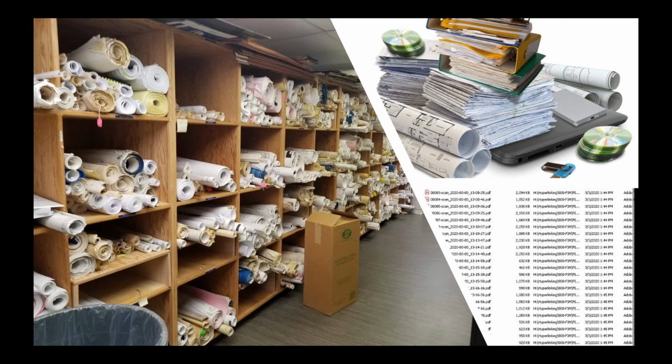They were sticking them into these bins. Well, they left for the day, not realizing the janitorial staff came in that night and dumped every one of those drawing sets that they had in those bins into the dumpster. The vice president of facilities was in the dumpster pulling drawings out in the rain.